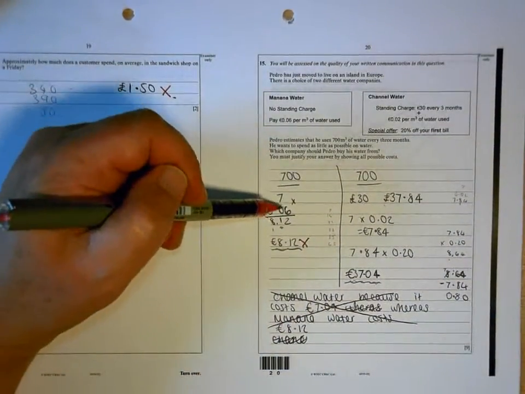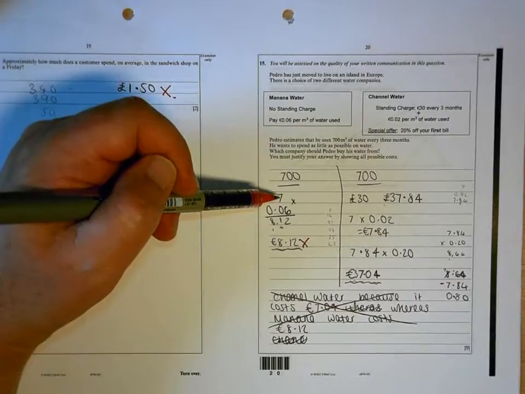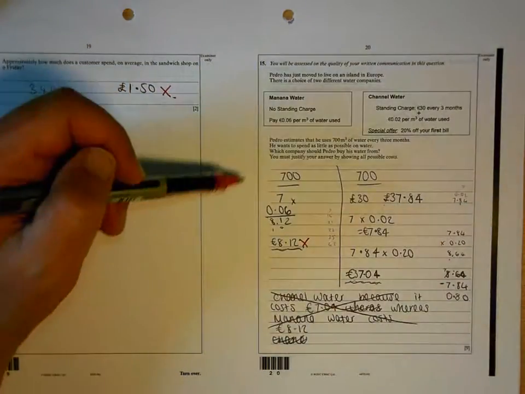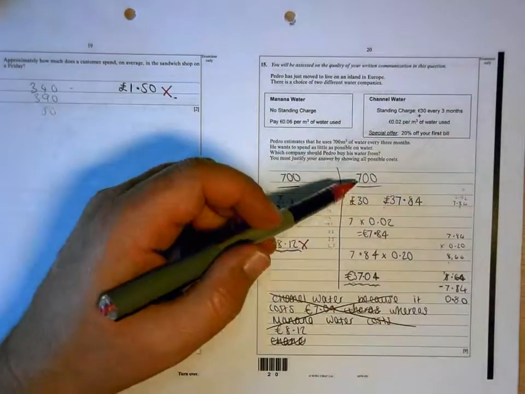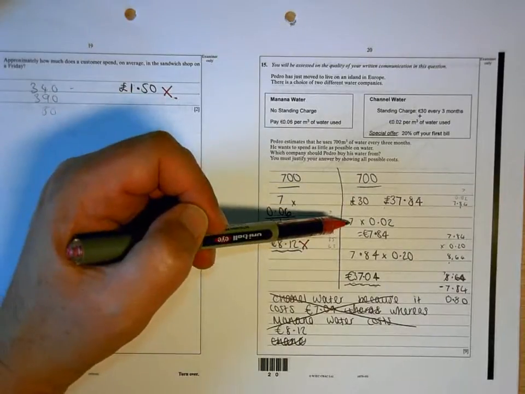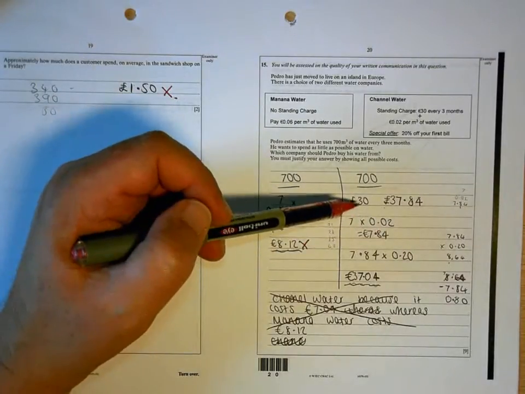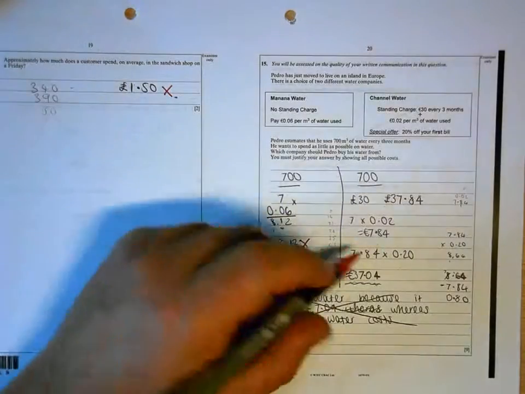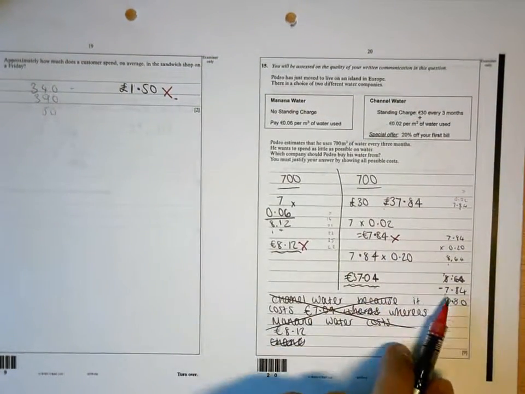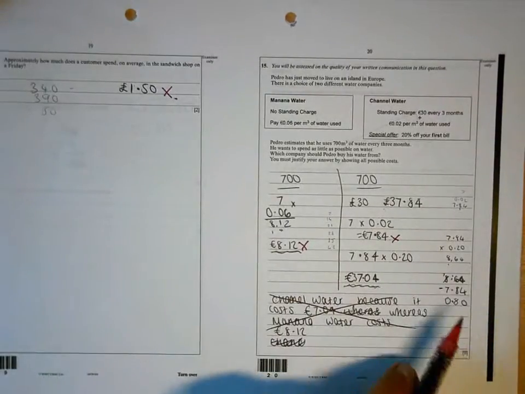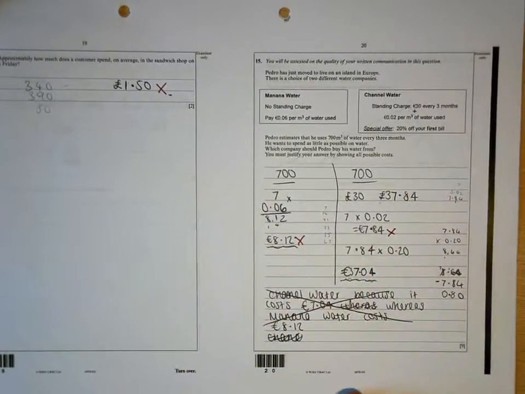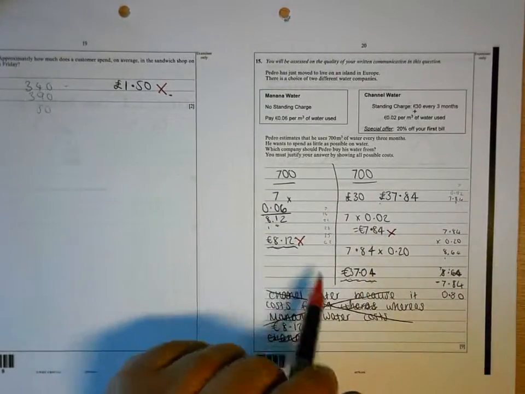Okay, 7 6s are 42, so it's going to have a 4 and a 2 in the answer, not an 8 and a 1 and a 2. So that should come to 42. This side, you've got your 700, which you're going to multiply by 0.02, which doesn't come to £7.84. So it's your multiplying systems that you need to practice. And I will show you some examples of different ways to multiply without a calculator over the next couple of weeks.